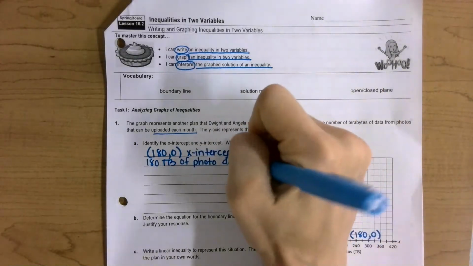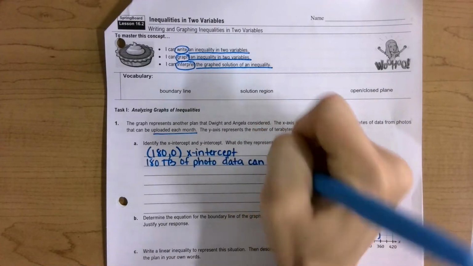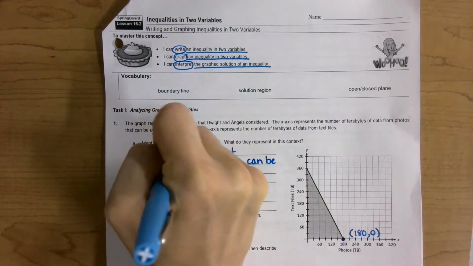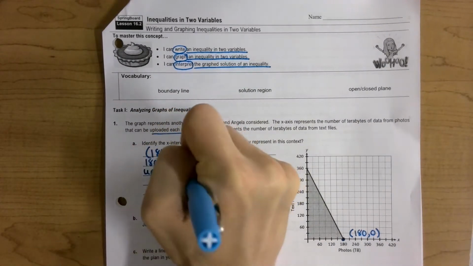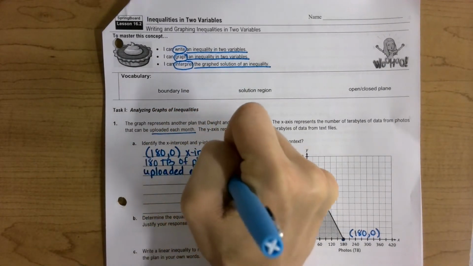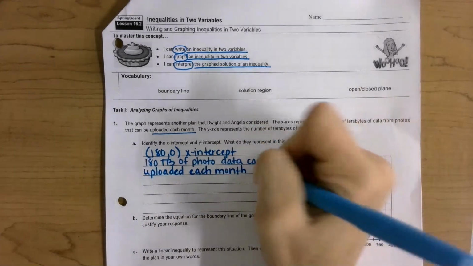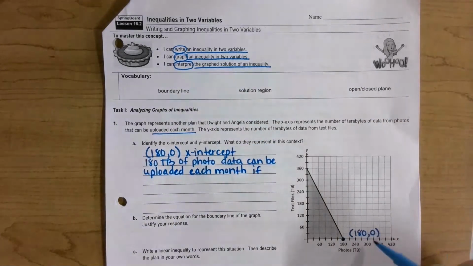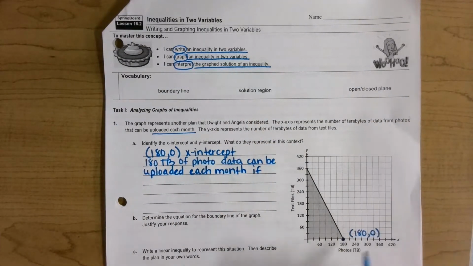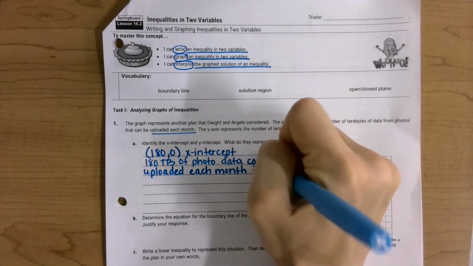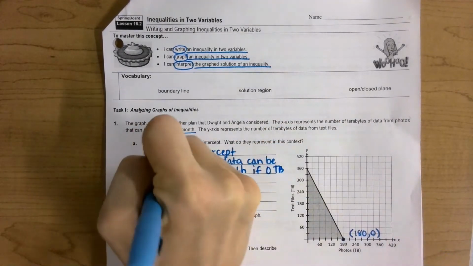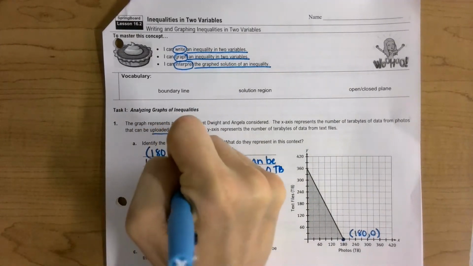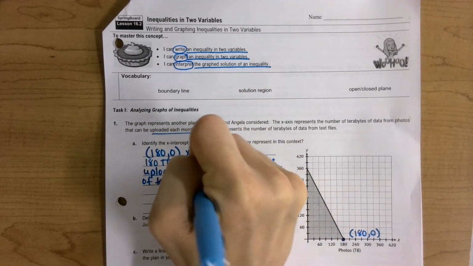So photo data can be uploaded each month. If, now we also need to say what that 0 represents. Well, 0 is our y value, that's text files. If 0 terabytes of text files are uploaded.